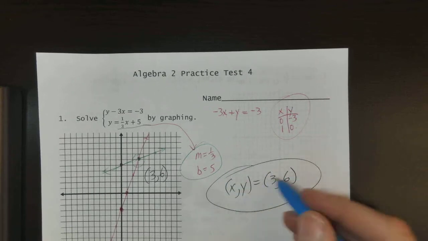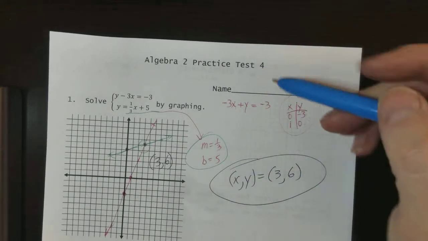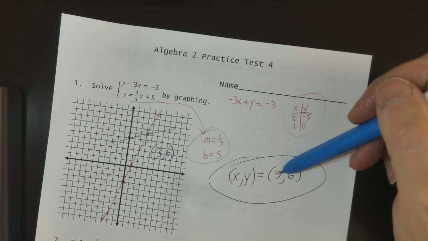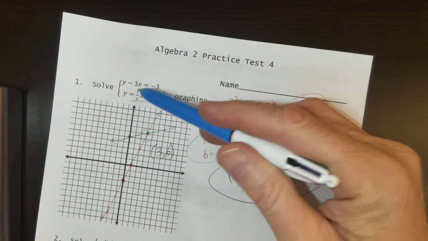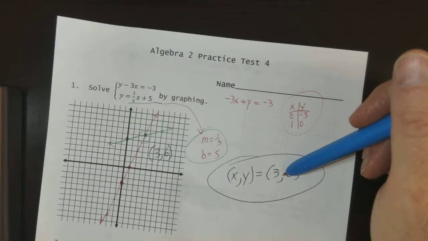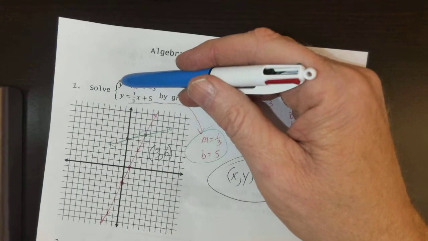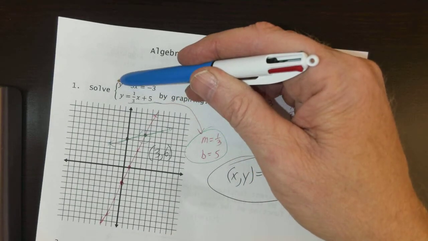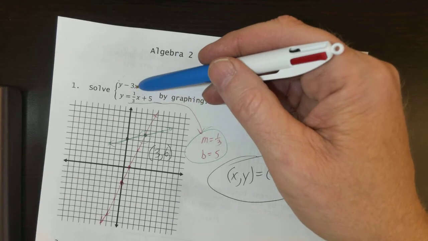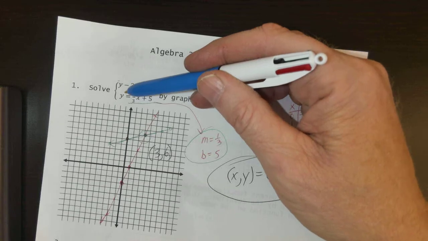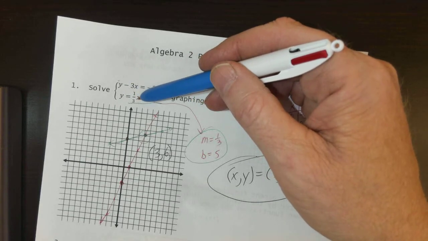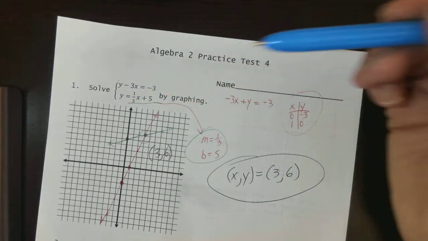I told you to write the ordered pair, just kind of write it that way. This is the point, x is 3, y is 6, that works in both equations. It's the ordered pair that works in both. And if I look, y is 6 minus 3 times 3. 6 minus 9 is negative 3. And this is 6. 1/3 times 3 is 1. 1 plus 5 is 6. So that does work in both.